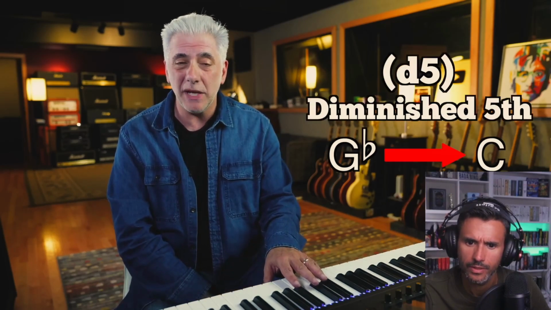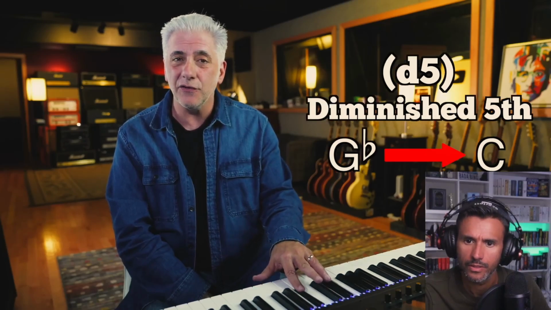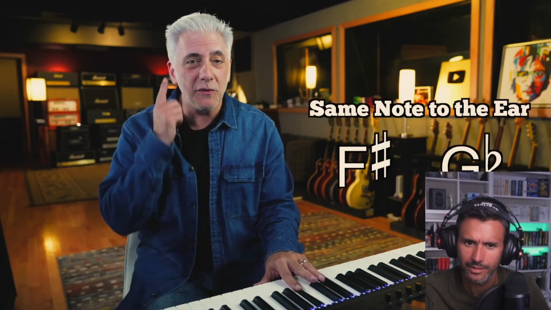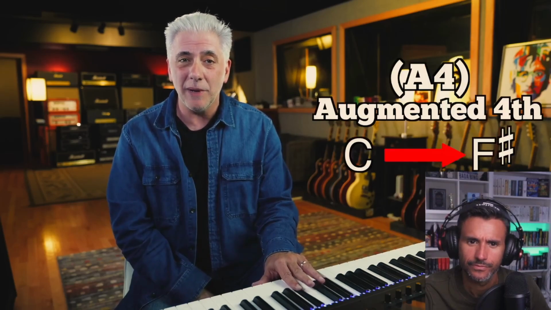Another example would be, let's say I have this note G flat and the note C. Well, there are 5 letter names spanned. G, F, E, D, C. Okay, so it's some type of a fifth. Well, that fifth is actually a diminished fifth. A regular fifth would be from C to G, but C to G flat is a diminished fifth. If I were to tell you that it's from F sharp to C, okay, F sharp and G flat are the same note to the ear, but they actually are different theoretically. So there are 4 note name spans, C, D, E, F. So it's actually an augmented fourth.